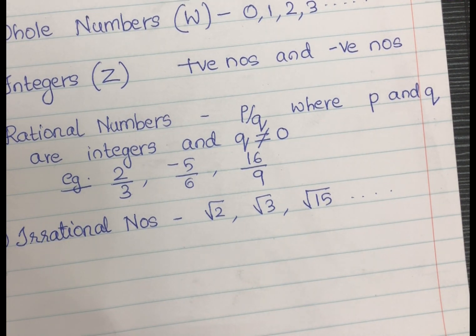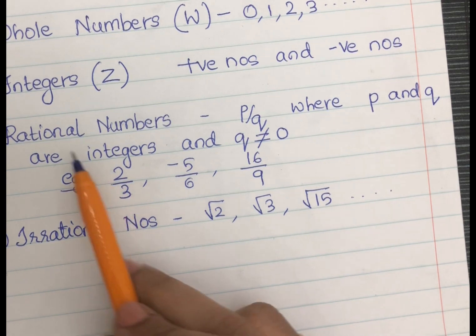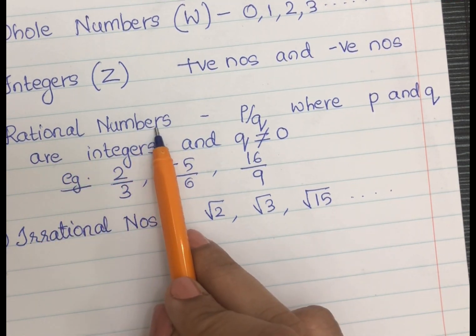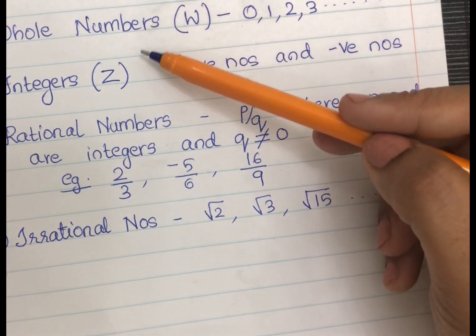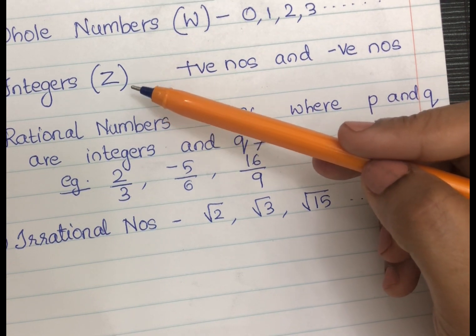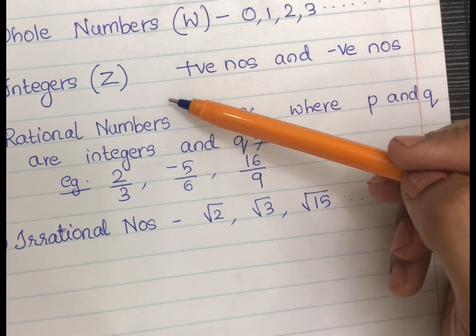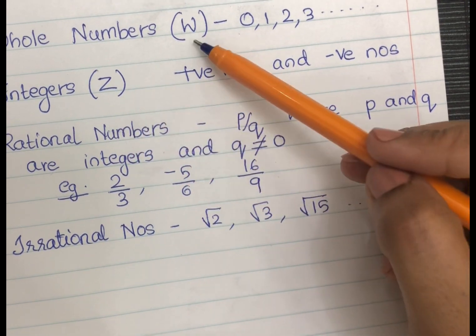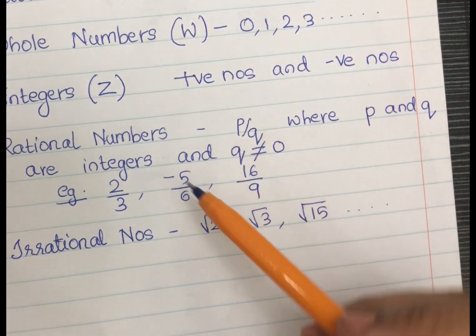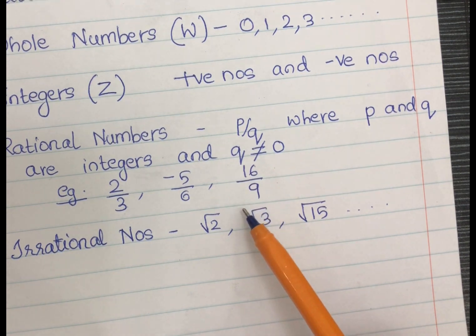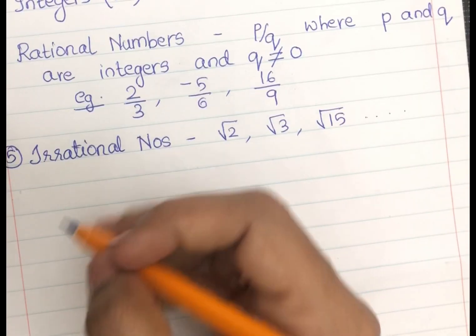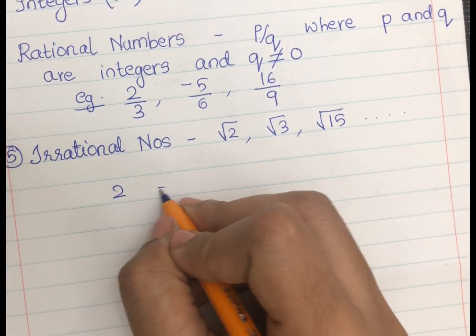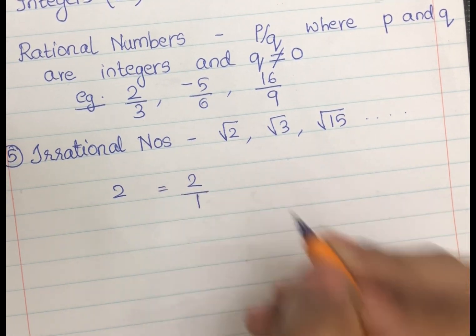So, you know that natural numbers, integers, whole numbers, these all form into the rational number category, right? Because the integers, whole numbers and natural numbers, we can all represent in P by Q form. For example, we take 2. 2 we can represent as 2 by 1, right?